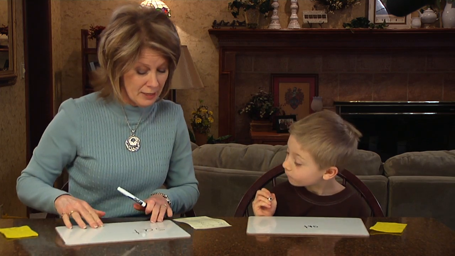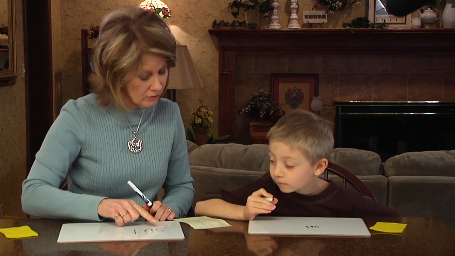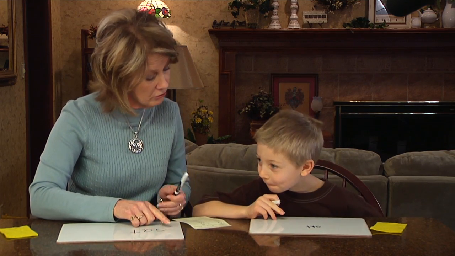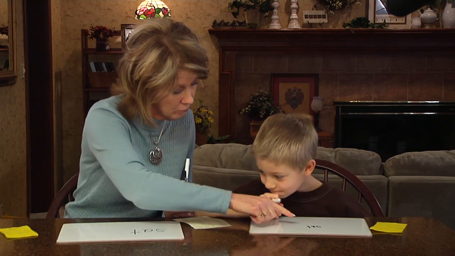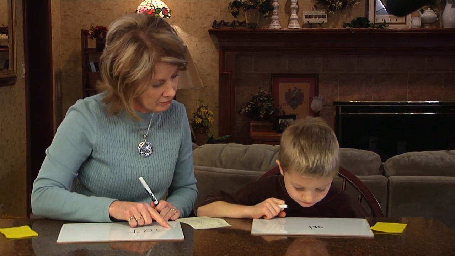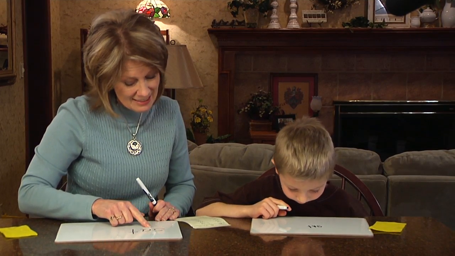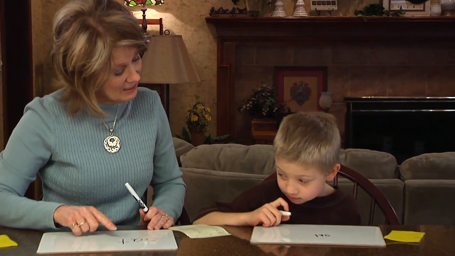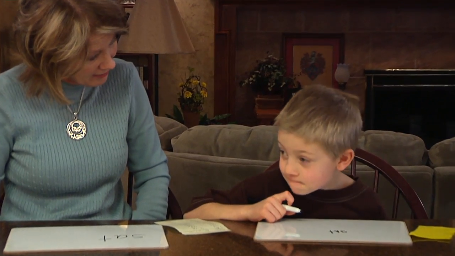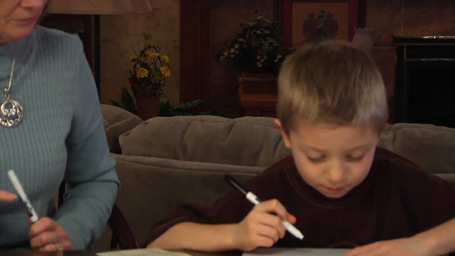Now, do we have all three sounds in that word? If I scoop my finger under here and say it slowly, you can do that on your board too. If you want to use your marker, you can draw a little line under there. Let's say that word slowly and make sure that we have all the sounds in sat. Ready? Sat. Do we have all three sounds in the word sat? And we have the letters to spell that sound. Okay, erase. You did a great job with the word sat.